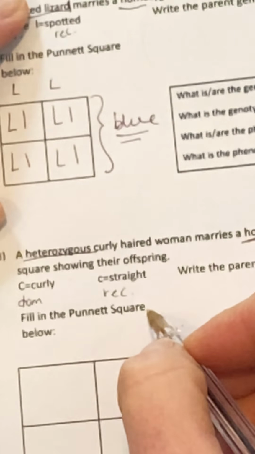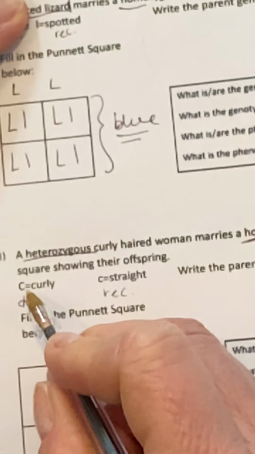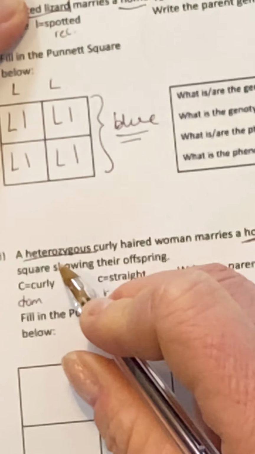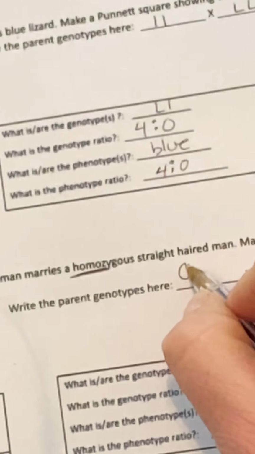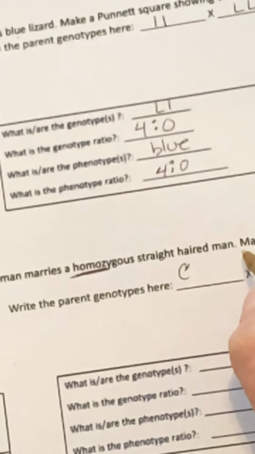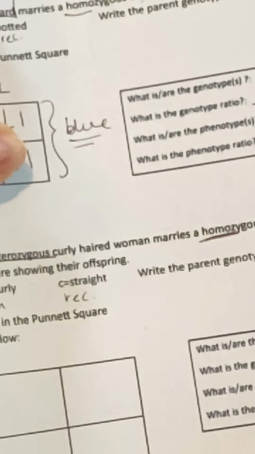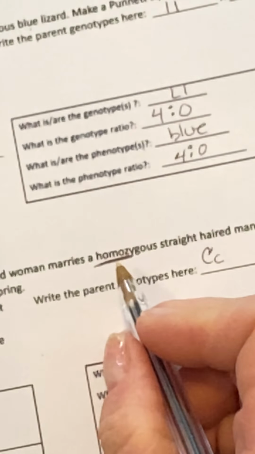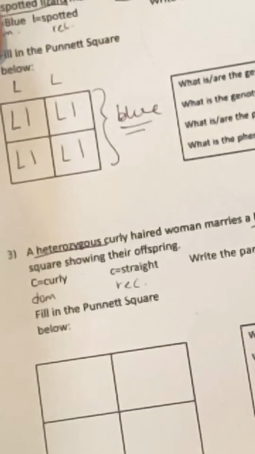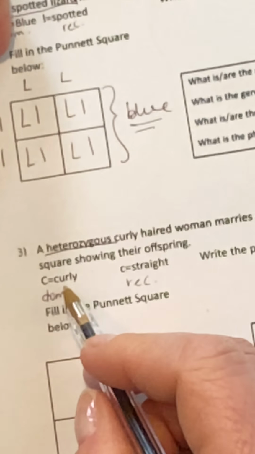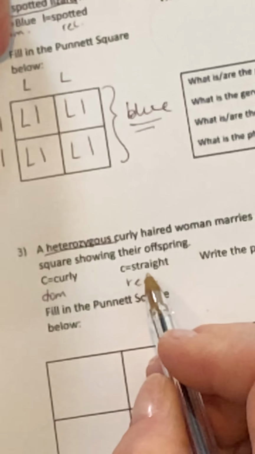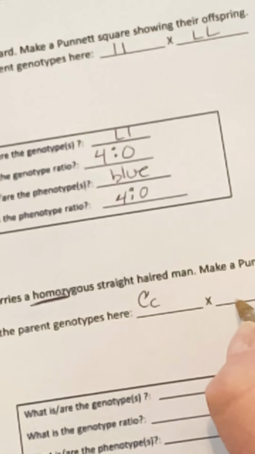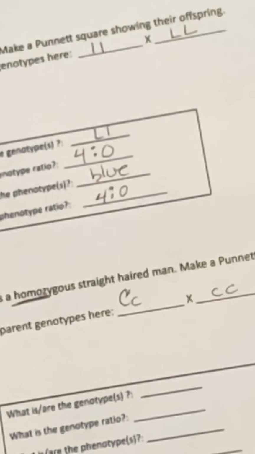How do we represent heterozygous? Well, it's mixed, so we have to do a big C and a little c. Here's my big C, and I make it really obvious that's a big C and a little c. And then she married a homozygous straight-haired man. Let's look at what that would be. That's curly, so we can't put any of that in there. Straight has to be 2 little c's. So little c, little c.